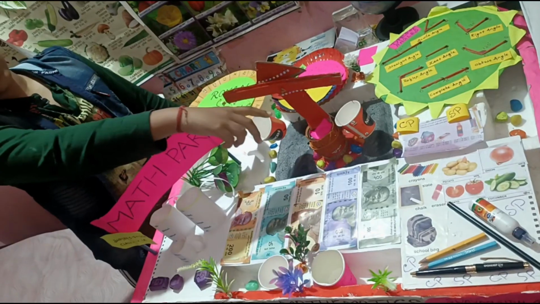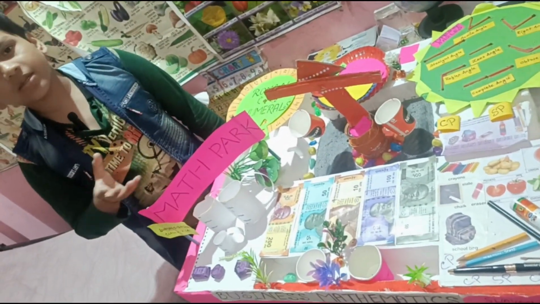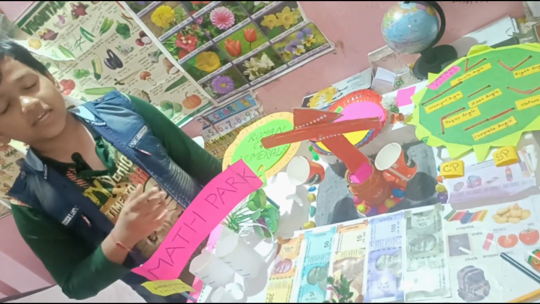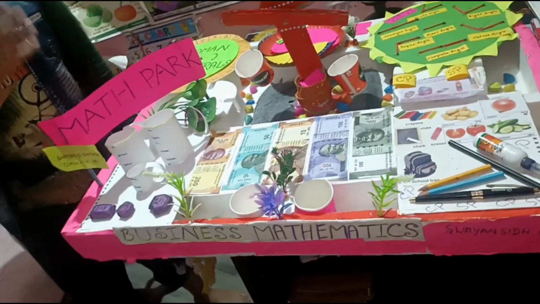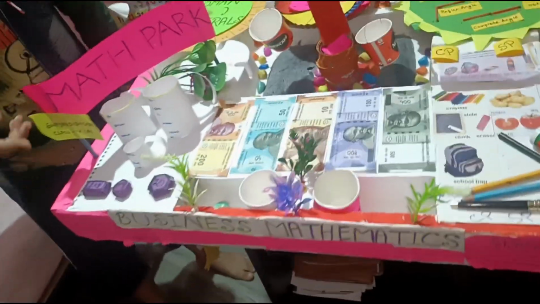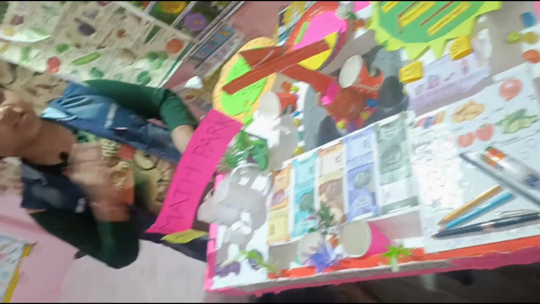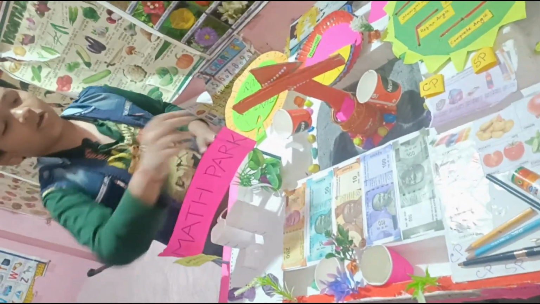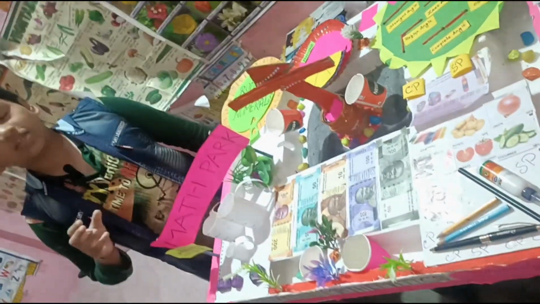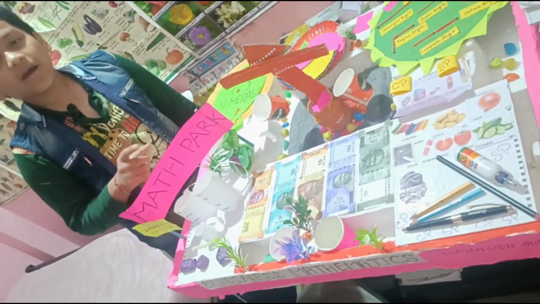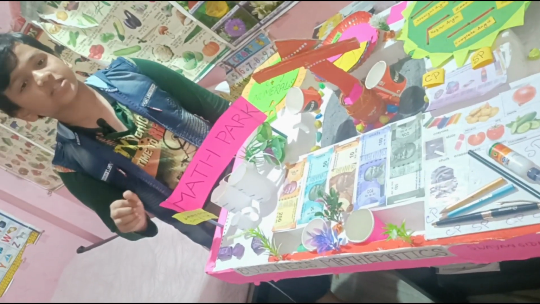So there are many formulas using cost price and selling price. If selling price is greater than cost price, then the man gains a profit. If the cost price is greater than the selling price, then the man suffers a loss. There is also profit percentage and loss percentage. Both of these are calculated on the cost price of an item. Profit percentage is equal to profit divided by cost price into 100. Loss percentage is equal to loss divided by cost price into 100.